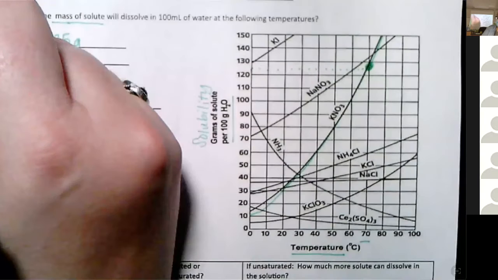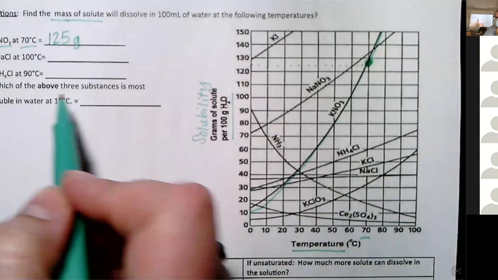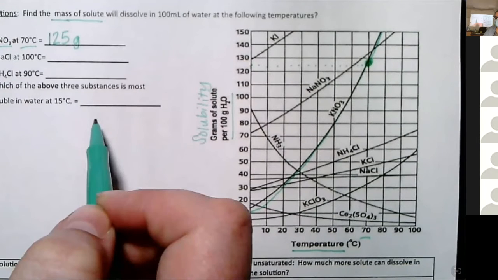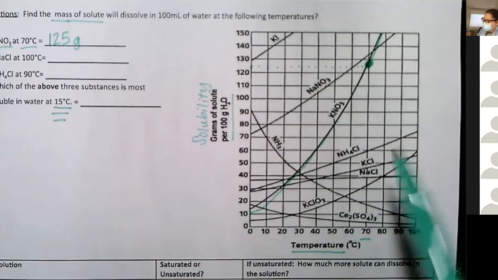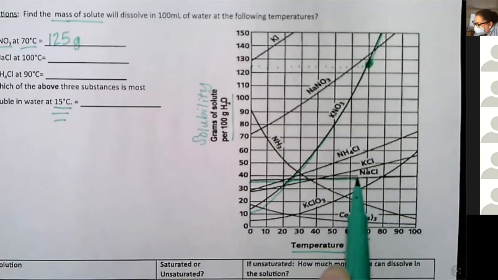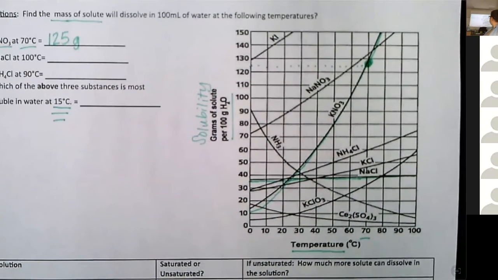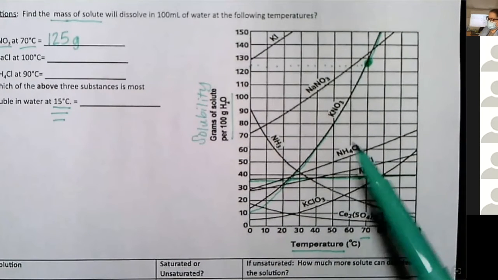All right, let's look at number four. So it says, which of the above three substances is the most soluble in water at 15 degrees C? When it asks you which one is most soluble, you're looking for whichever line is furthest up the graph. Here are the lines they gave us: KNO3, NaCl, which is the hardest one on this graph to me because it doesn't move much and kind of looks like a straight line, but it's right there, and then NH4Cl, which is right here.